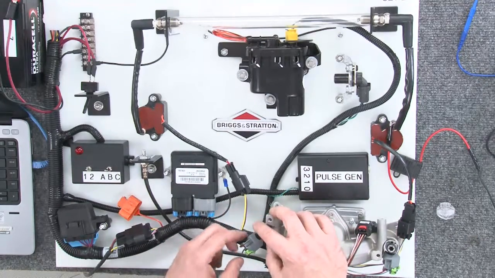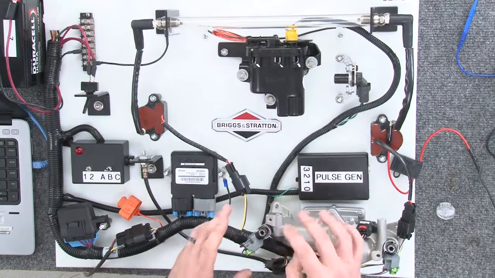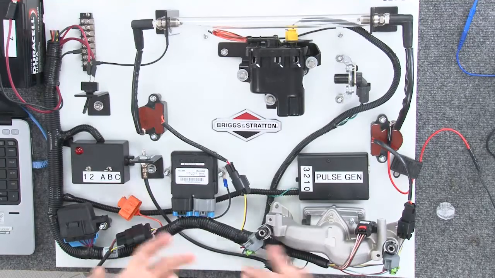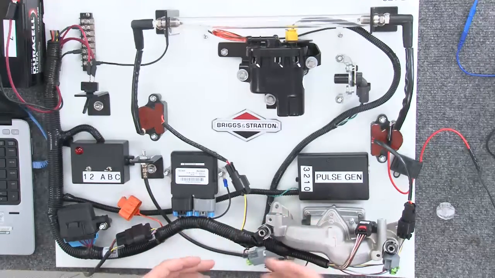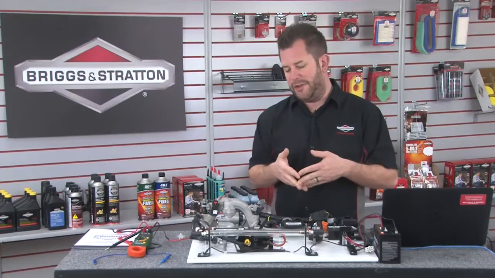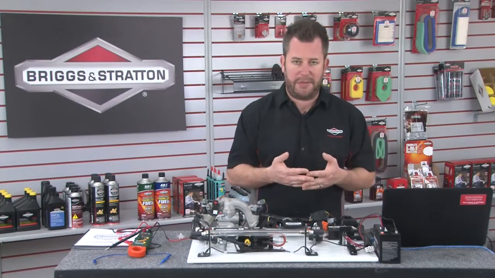But if it's physically all there and working, you don't have the code, and it's not firing, there's something internally wrong with the fuel injector itself at that point. All right, so that's the longhand method for testing this. The next thing we want to jump into is how to look at this with the laptop software.